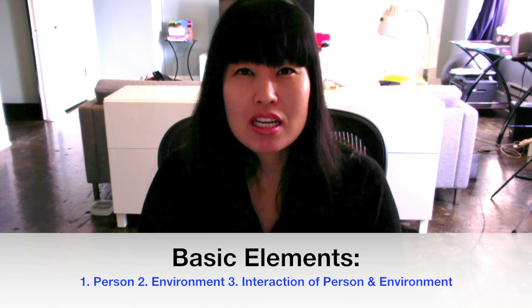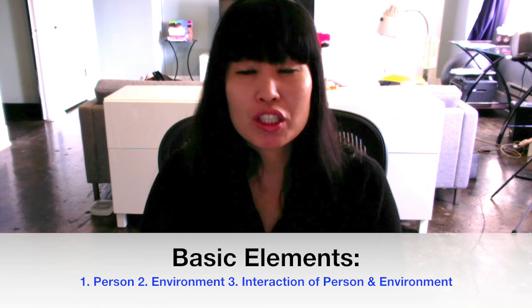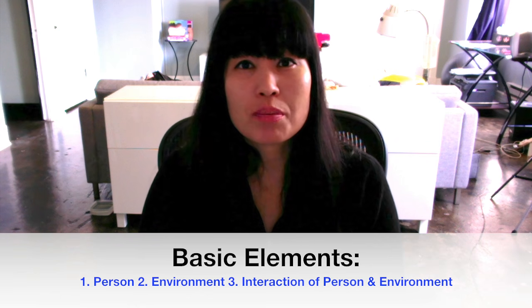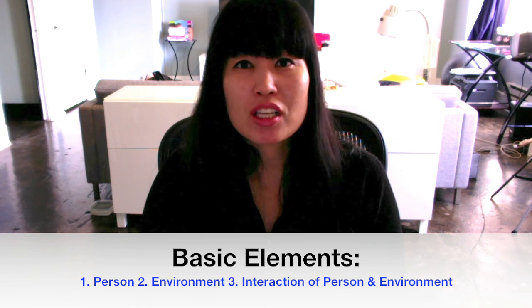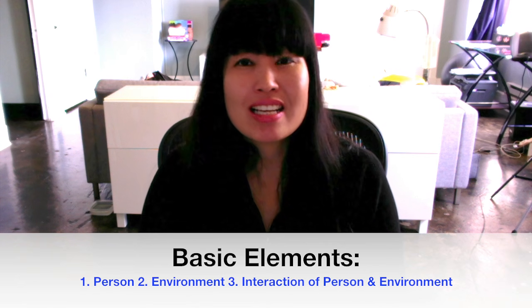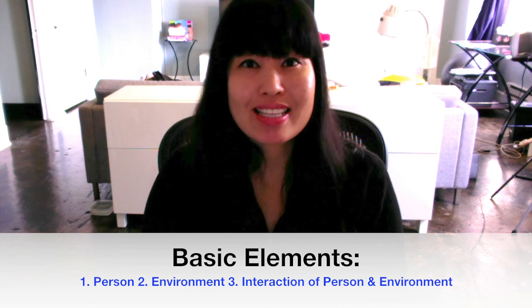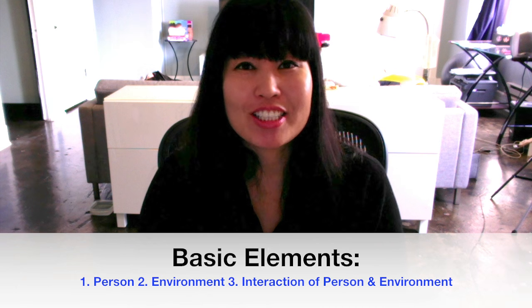Okay, now there are three basic elements to this theory. There's the person, which includes the sensorimotor, cognitive, and psychosocial components. And then there's the environment, and this includes play and leisure, self-care areas, as well as our work. And the third element is the interaction between those two, which results in occupation.